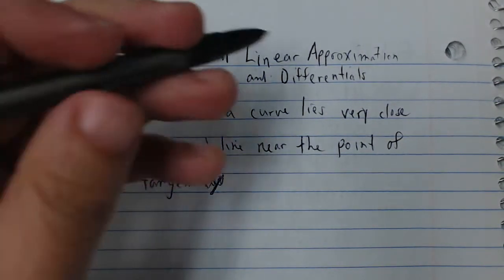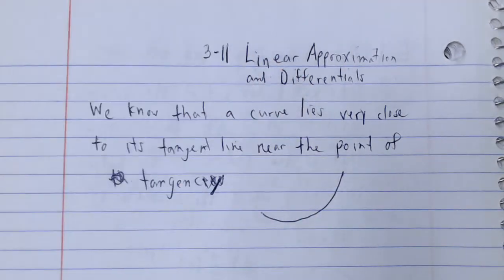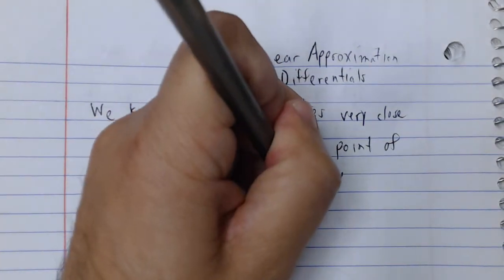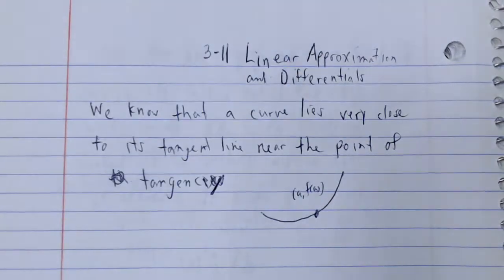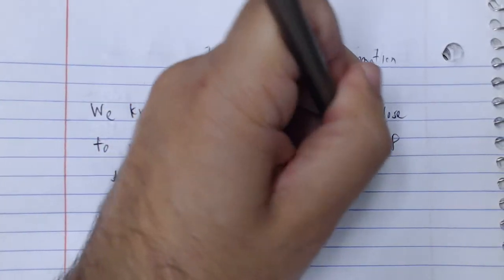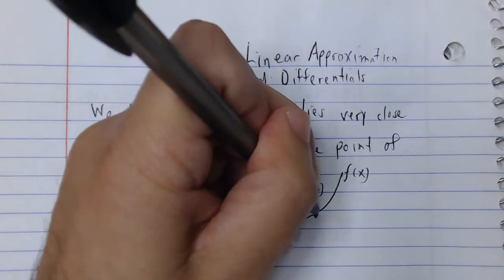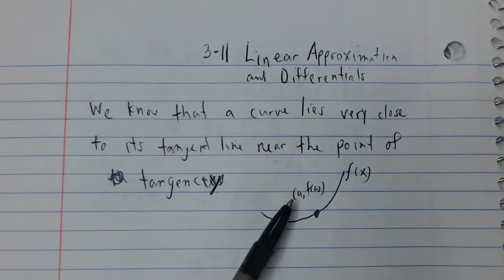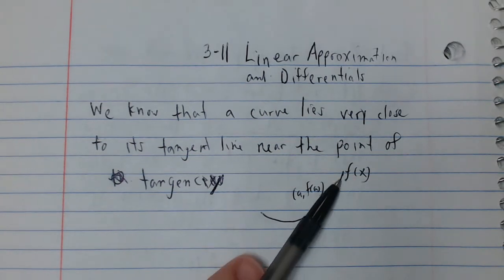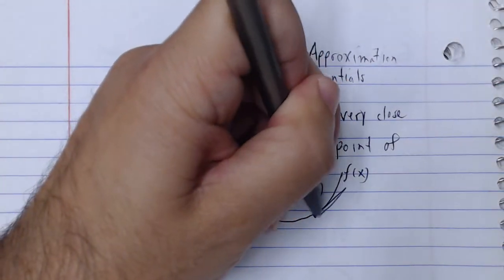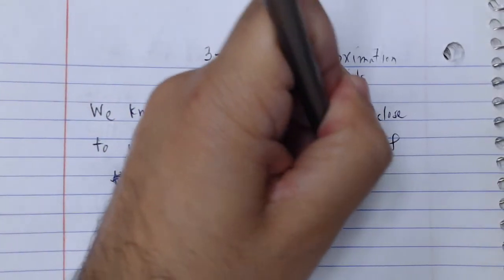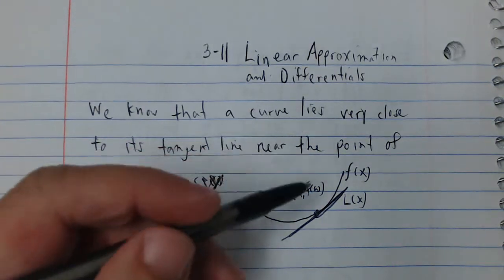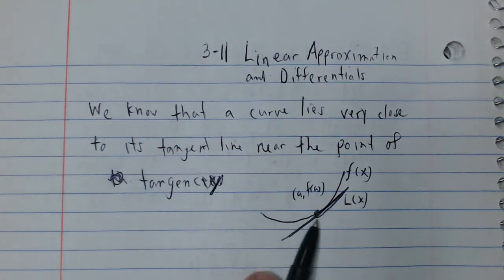So if I have a curve that looks like this, and I grab a point here, which we label with coordinates (a, f(a)), and of course this curve is the function defined as f(x). If I find the equation of the tangent line, which we're really good at by this point, through that point, and I draw this out, what do you notice? This tangent line, which we can call L(x), has y values near the point of tangency that are very similar to the y values of this function f.